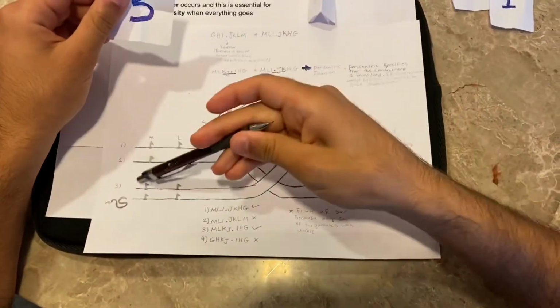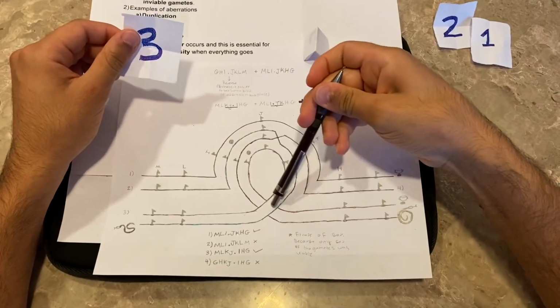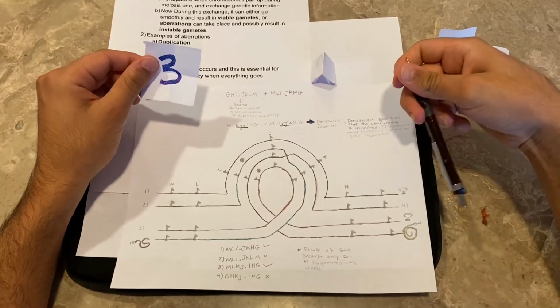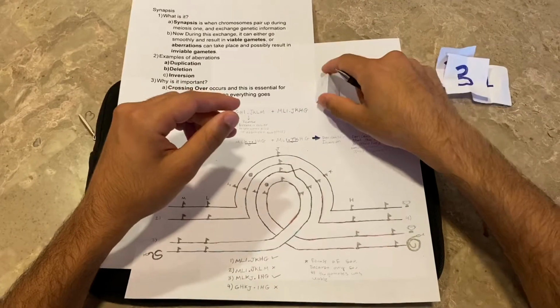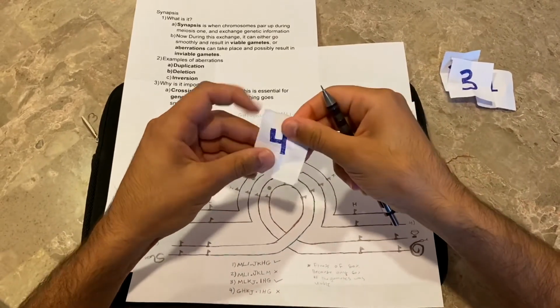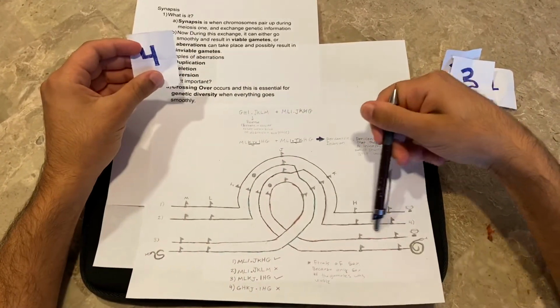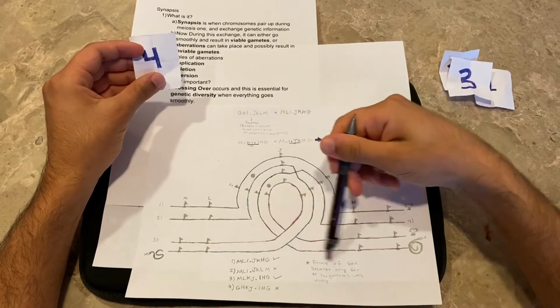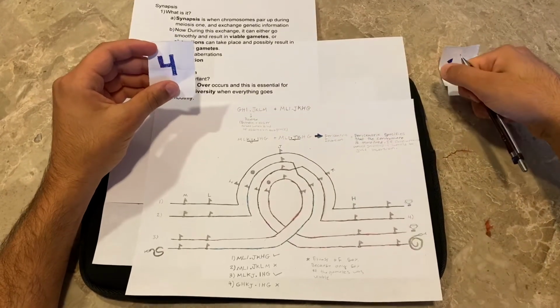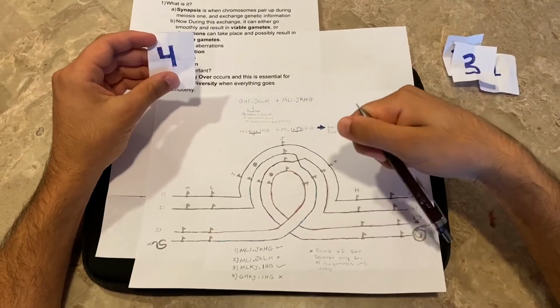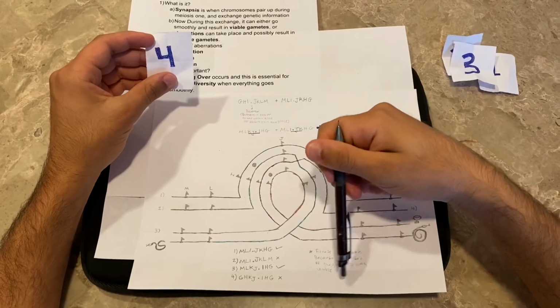We go to number 3. We follow number 3. We have the loop, and number 3 is viable. And we have the last one, number 4. Number 4 starts here. You have the crossover. Number 4 is not viable. The fitness is 50% because only 50% of the gametes were viable.